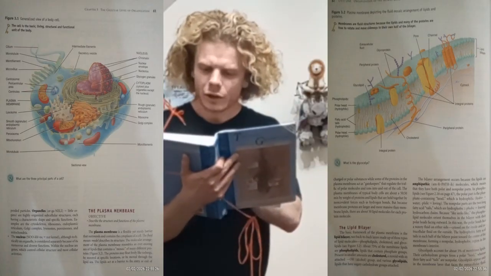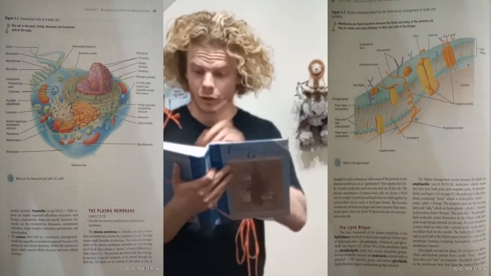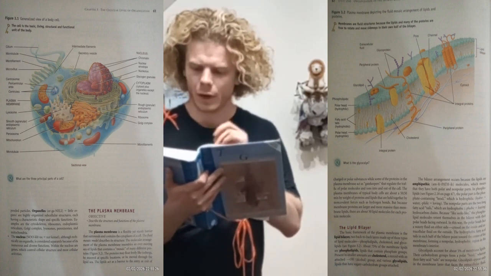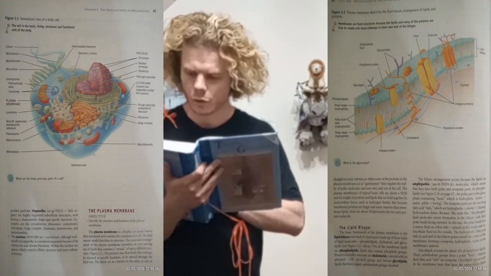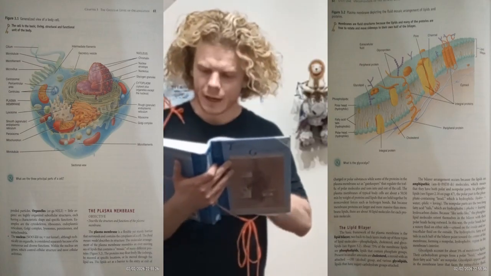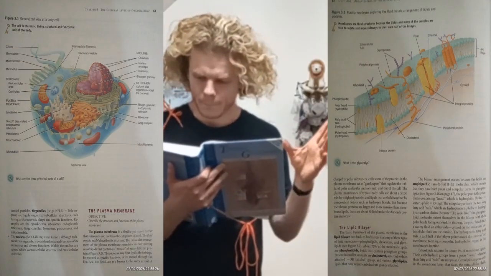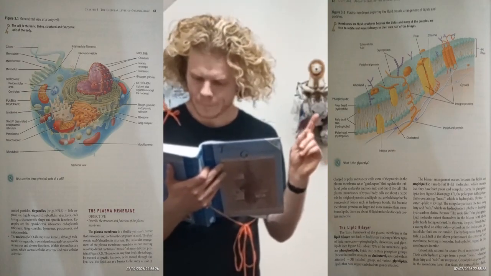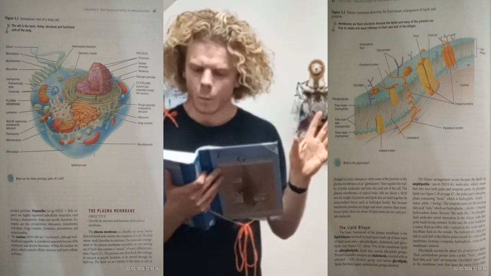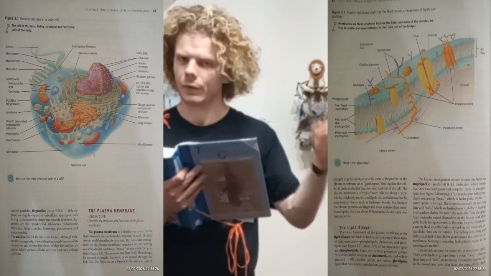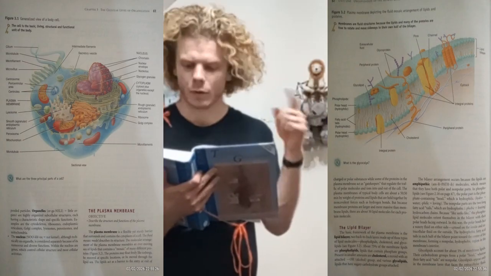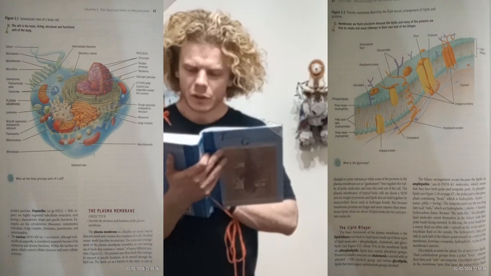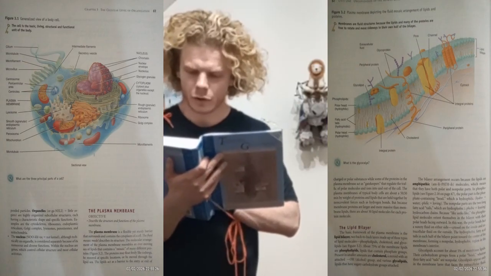The tiny OH group is the only polar region of cholesterol. This tiny OH group forms hydrogen bonds with the polar heads of phospholipids and glycolipids. So a part of the cholesterol has an OH alcohol group, and that part makes a hydrogen bond with the polar heads of all these phospholipids and also the glycolipids. The stiff steroid ring and hydrocarbon tail of cholesterol are non-polar.